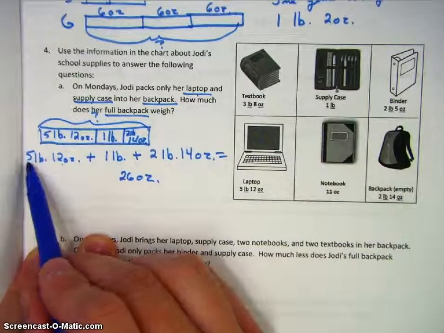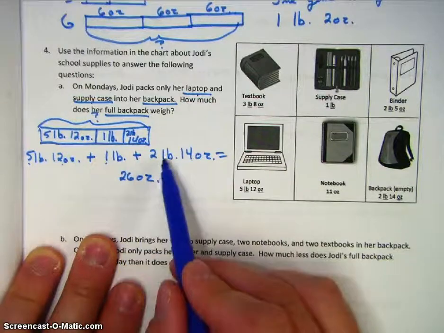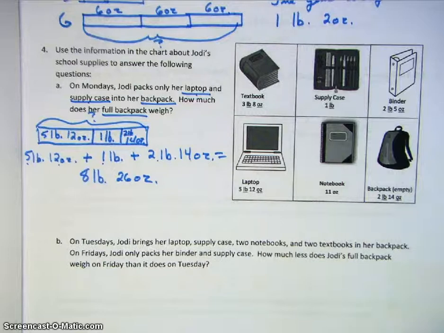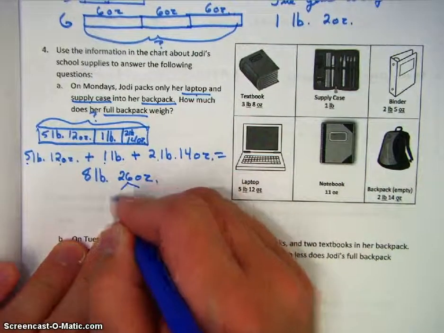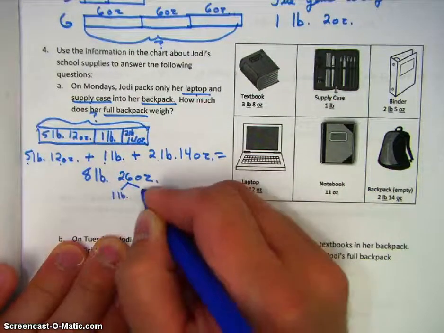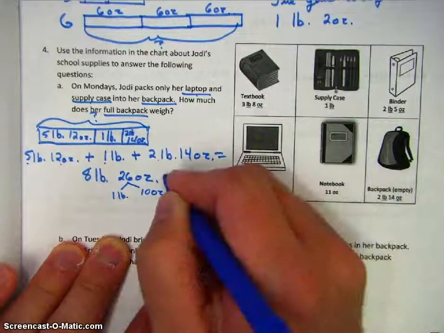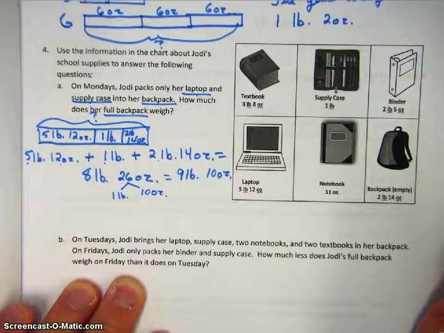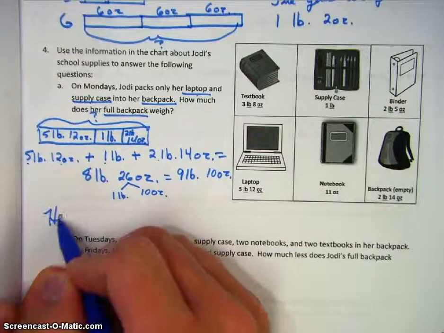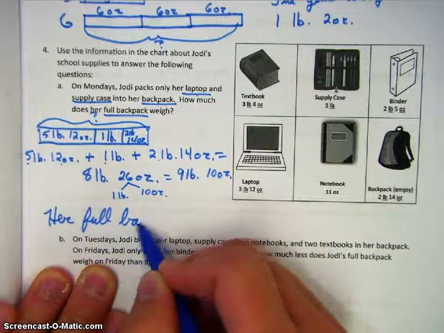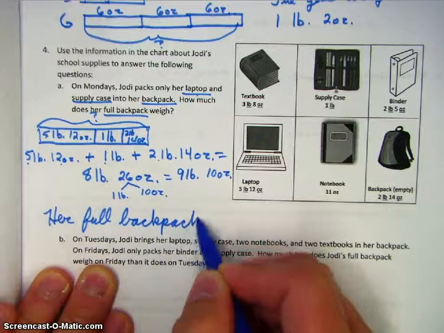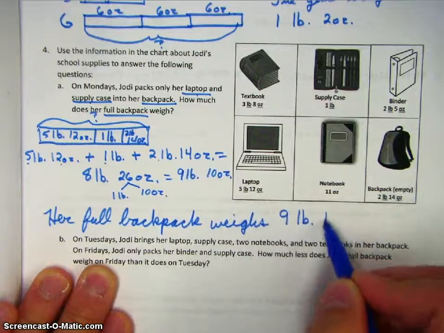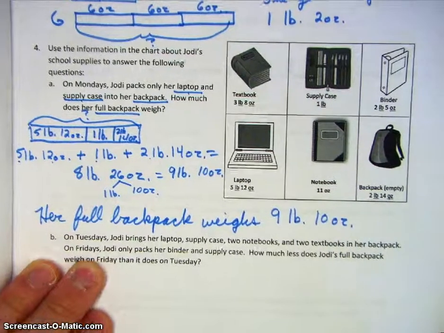Now we add up our pounds. We have 5 plus 1 is 6 plus 2 is 8. So the weight is 8 pounds, 26 ounces. Okay. But we know that 26 ounces is 1 pound and 10 ounces. So our total then becomes 9 pounds, 10 ounces. Okay. So her full backpack weighs 9 pounds, 10 ounces. Okay.